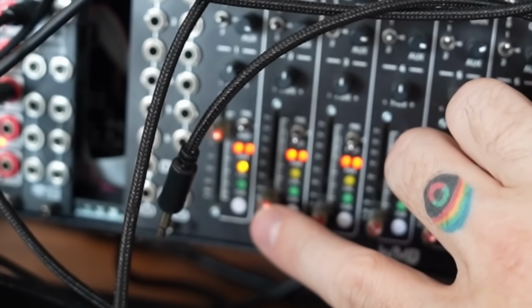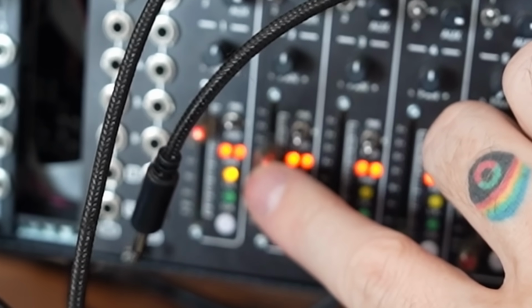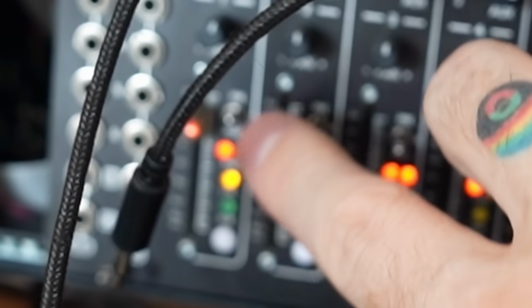So then when we add in the dirty signal, clean, and with some grit. That's already got so much movement. Love that.